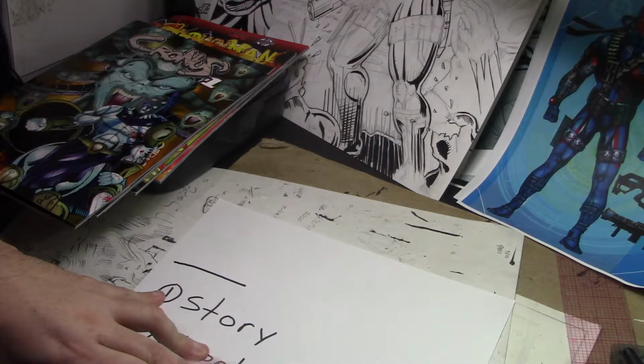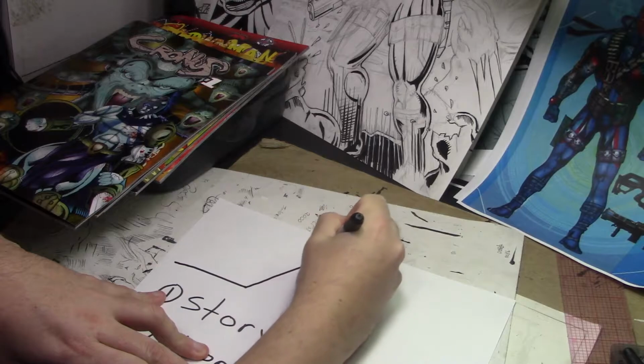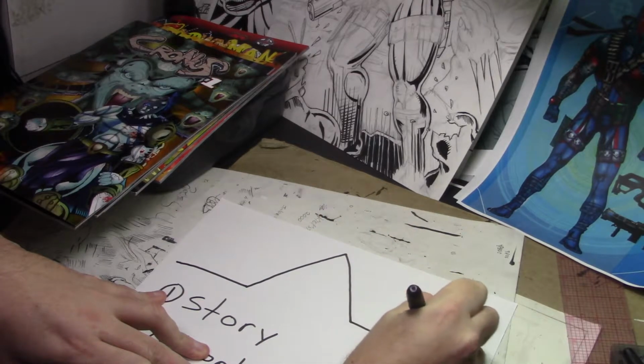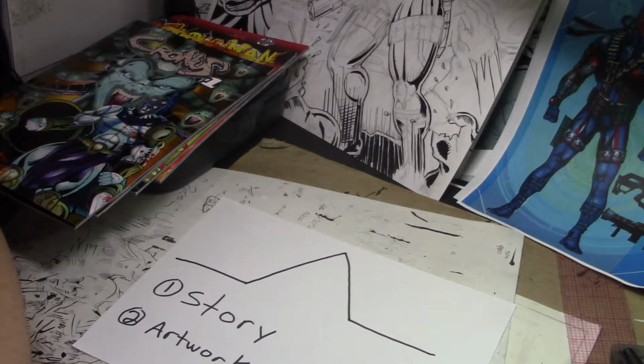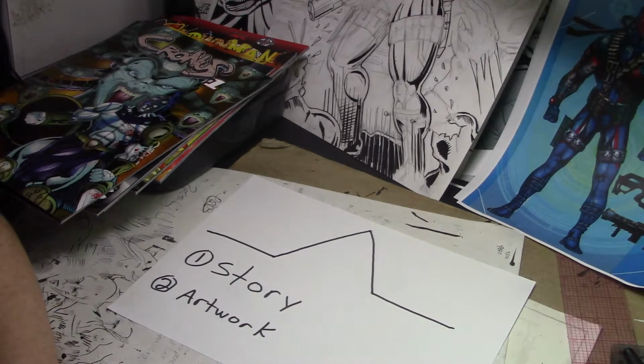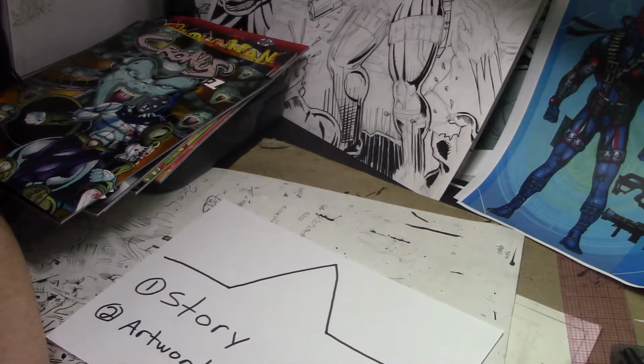It looks something like this. Something simple. It's basically a straight line going into a point, then coming down, and then coming back to a straight line.